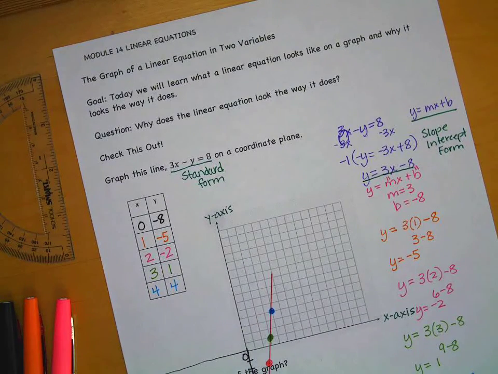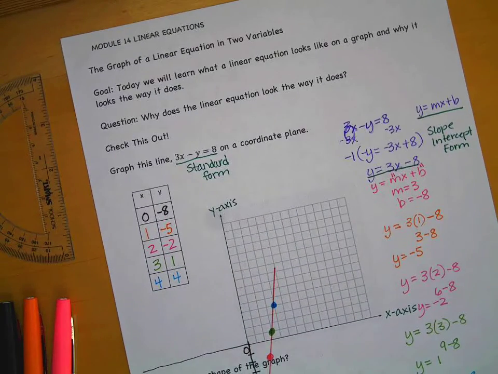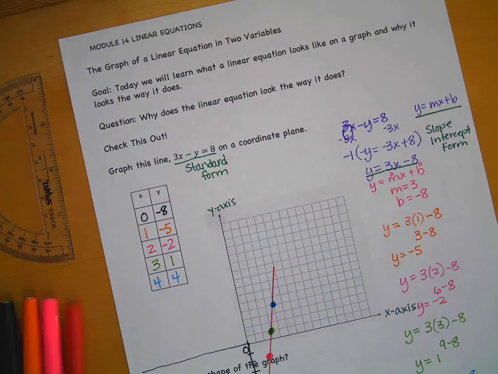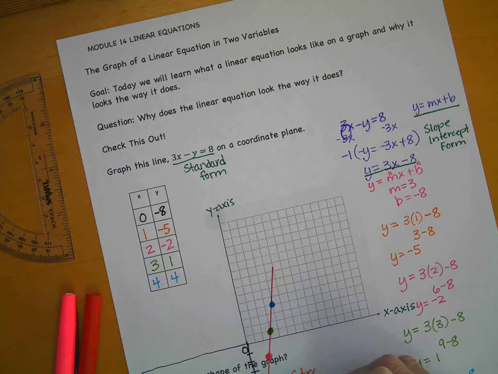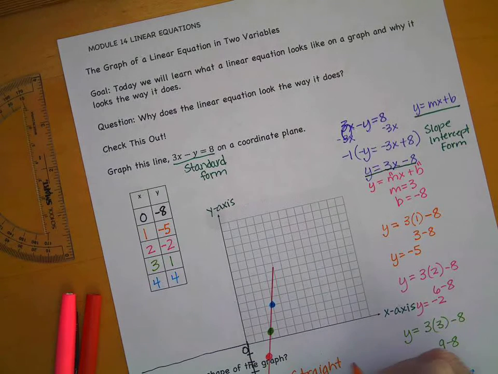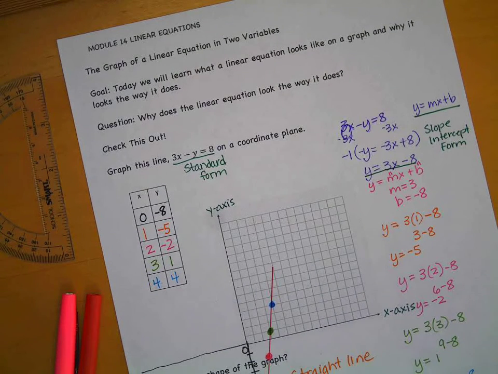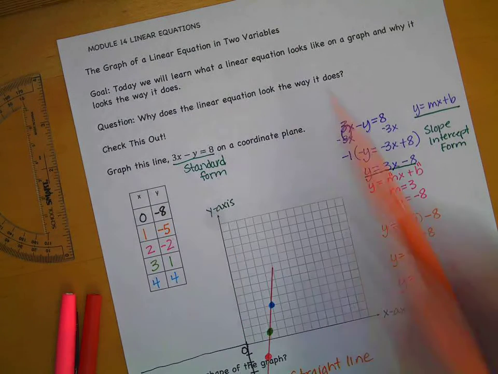Okay, so let's go back to this. I forgot this question right here. It says, what is the shape of the graph? Well, the shape of this graph is everybody, what is it? The answer to that question is that it is a straight line. Absolutely. Linear means straight line.